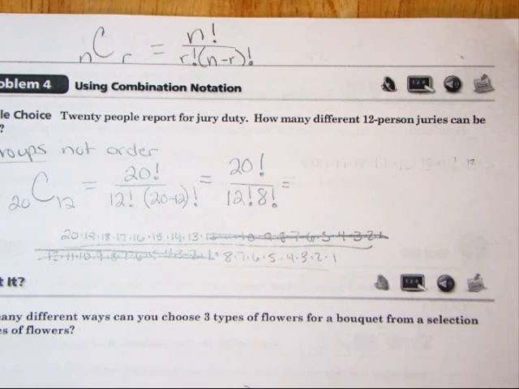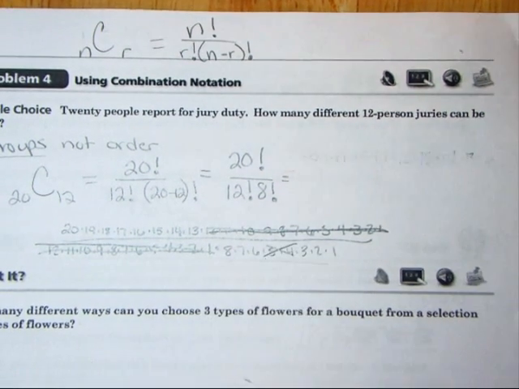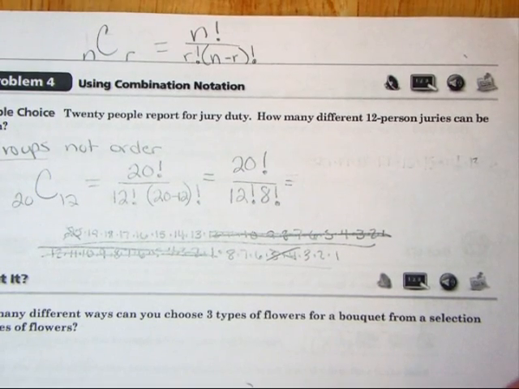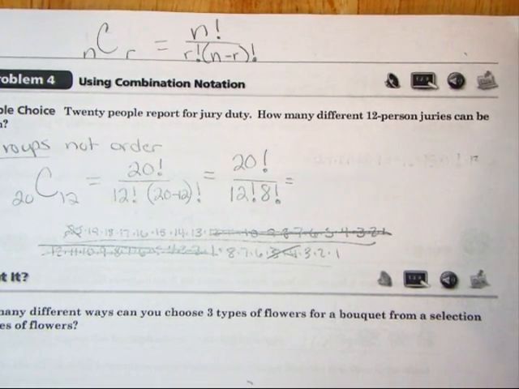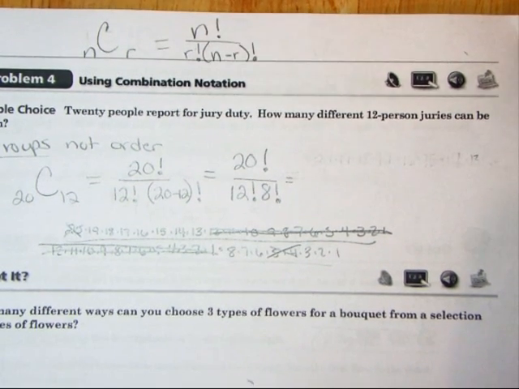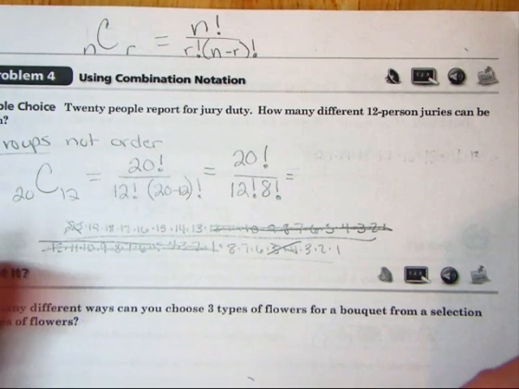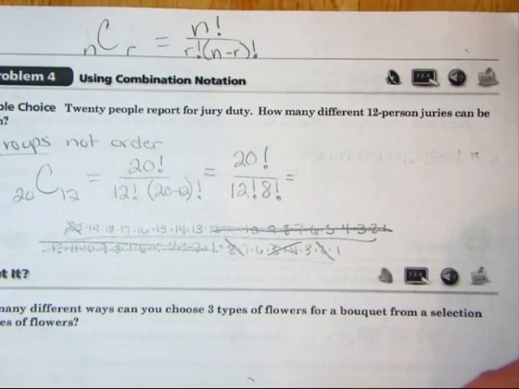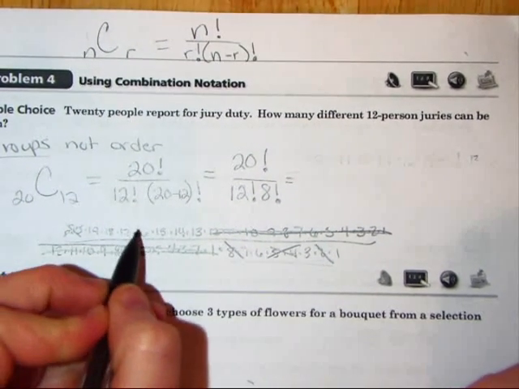Now, keep going, guys. I know you can. What if I cancel 5 times 4 with this 20 up here? Well, isn't 5 times 4, 20? All right. Keep going. What if I cancel, let's say, the 8 and the 2? Isn't 8 and 2, watch this, 16?